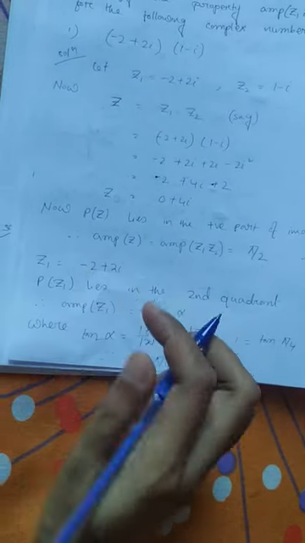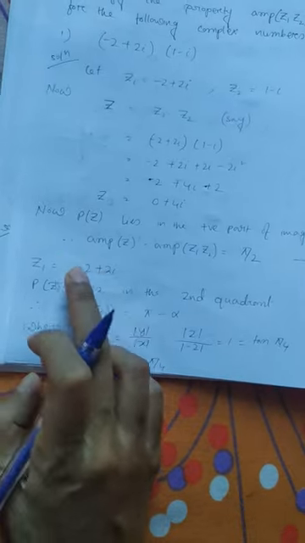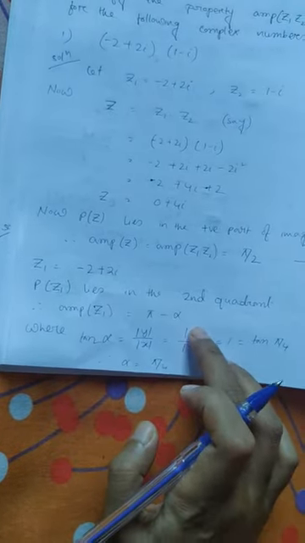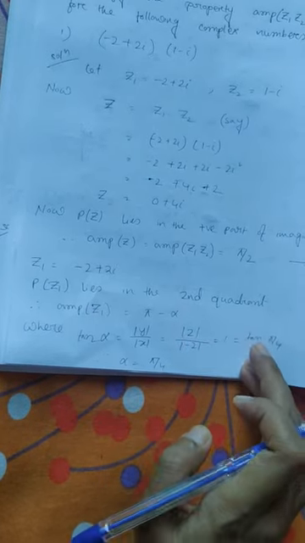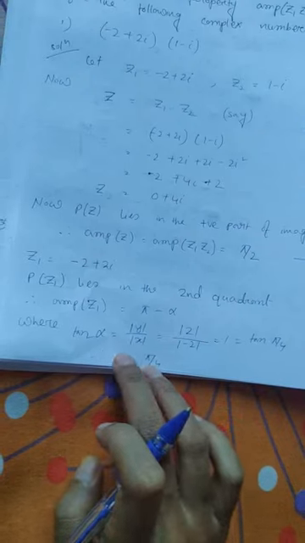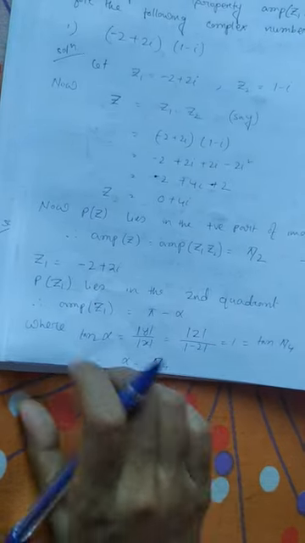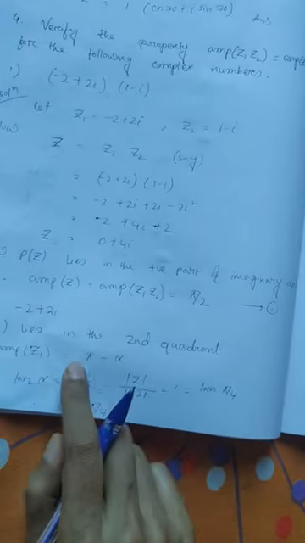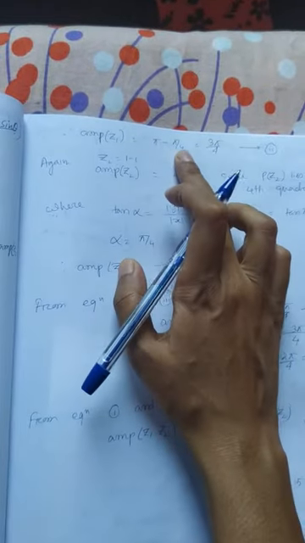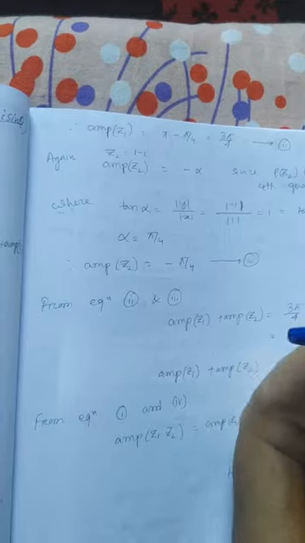This is just for z1. Now y is 2 and x is −2, so the modulus gives 1, so tan α = 1, which is tan π/4, since tan 45 degrees is 1. So α is π/4. So the amplitude of z1 is π − α, meaning π − π/4, which is 3π/4.